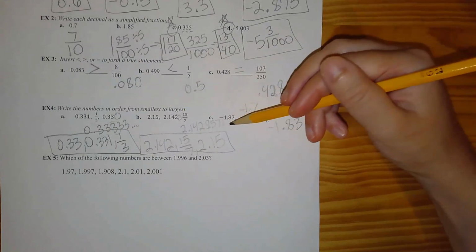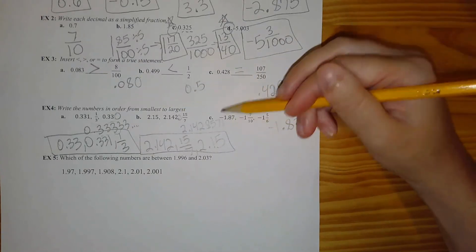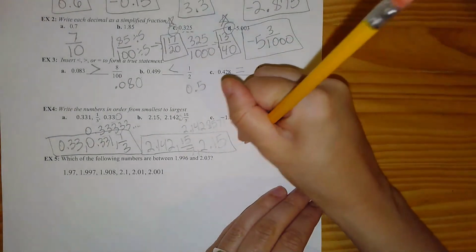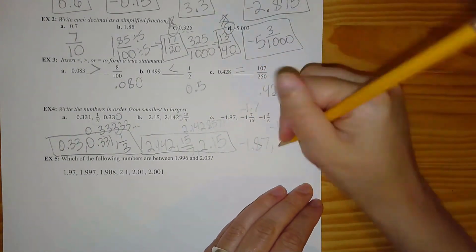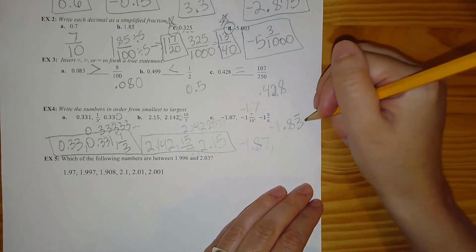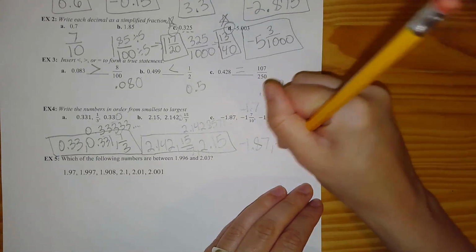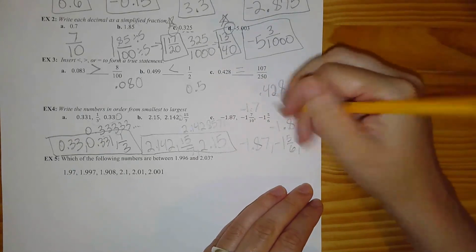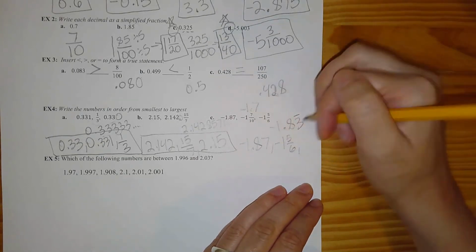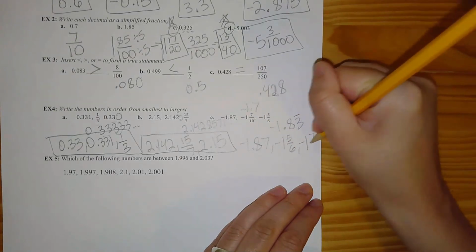Okay, so my smallest negative number is actually going to be the one with the largest magnitude. So the biggest one is negative 1.8. That'll be the smallest number. It feels backwards with negatives. My middle number is definitely the negative 1.83, so that's negative 1 and 5/6. And my largest number is the negative 1.7, which is negative 1 and 7/10.